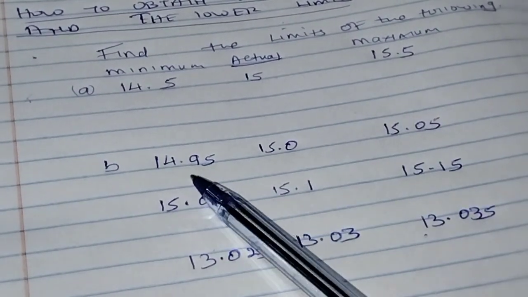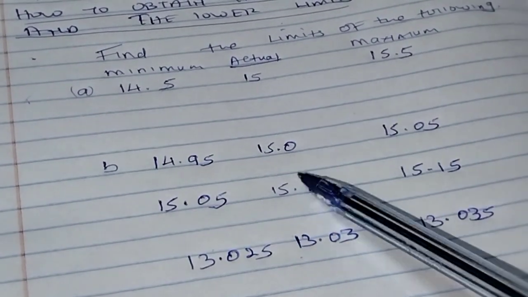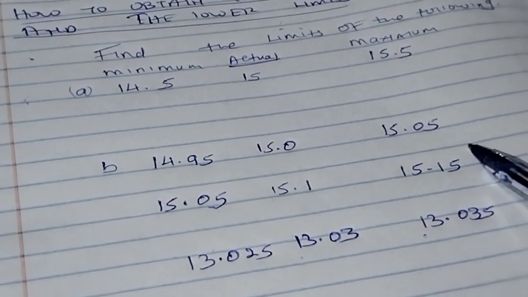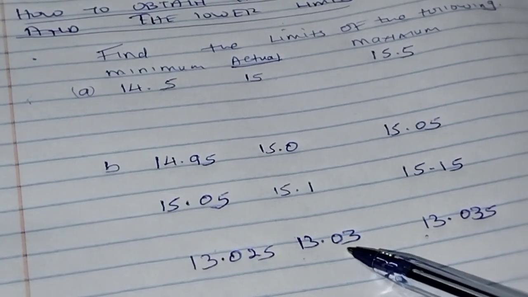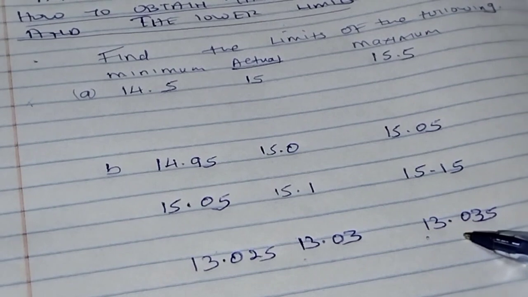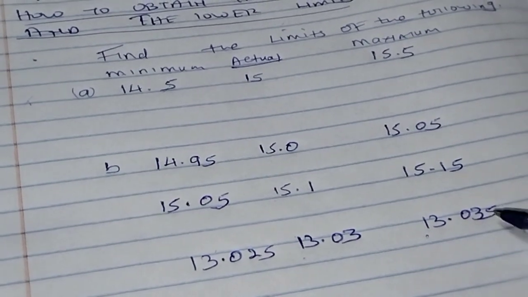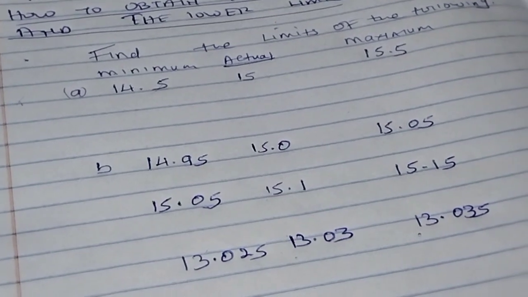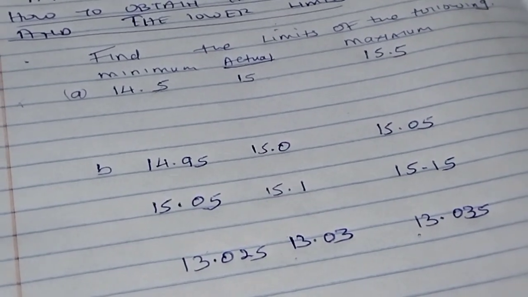The same case for the lower limits. The third example, one decimal place, we add another one, we get 2. The fourth example, we had 2 decimal places, so we add another one to make it a total of 3 decimal places. I hope you can see the pattern that we have.